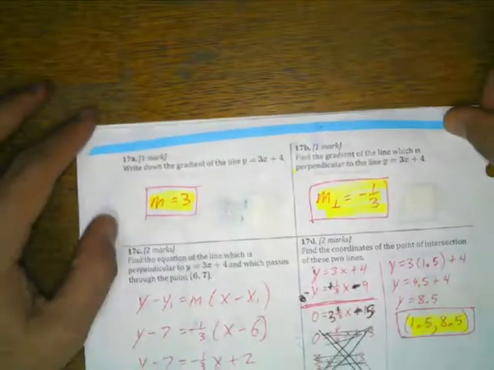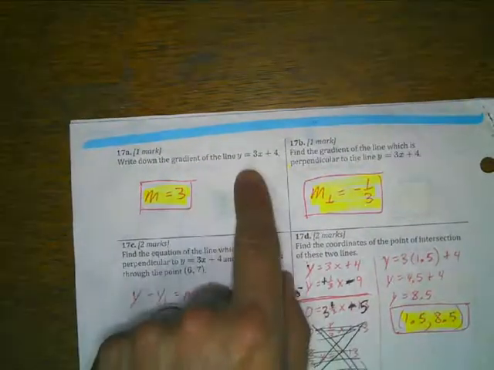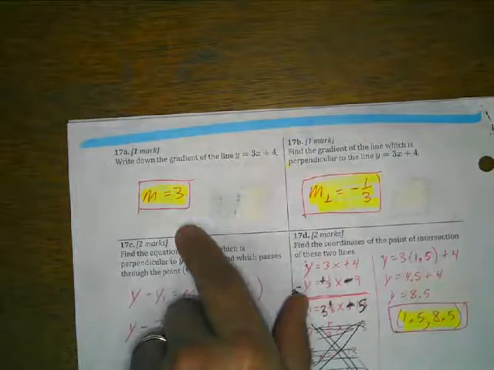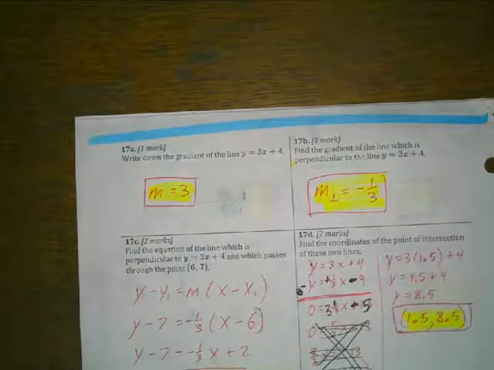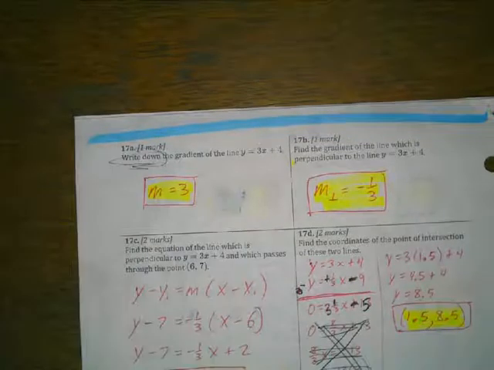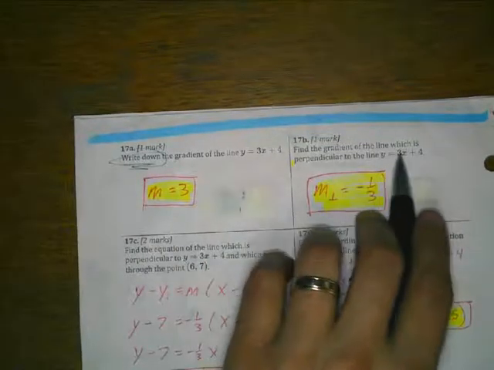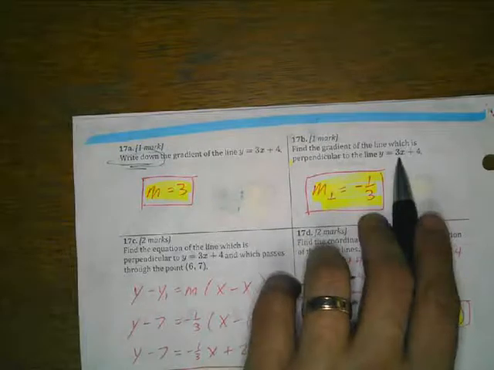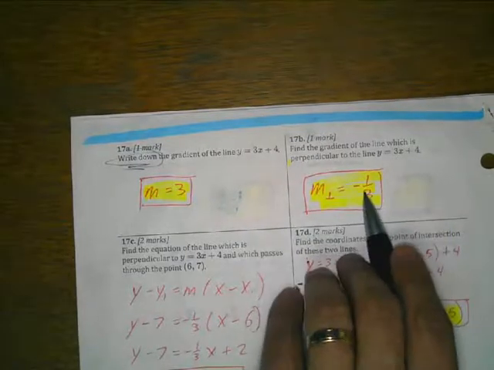Last part. Okay. So, write down the slope of the equation. 3. Whenever you see the words write down, you don't have to show any work. It's just write down the answer. Okay, find the slope that's perpendicular to this. So, opposite sign and reciprocal.